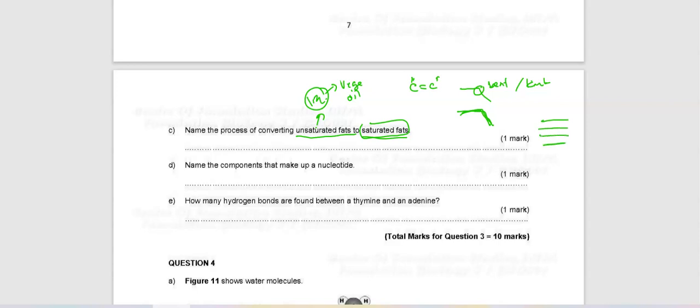The triglycerides are straight molecules, so that's why at room temperature they exist as solid, because the fat molecules can pack closely together to form solid. Okay, so that is for C, the explanation for fats. So the answer will be hydrogenation.